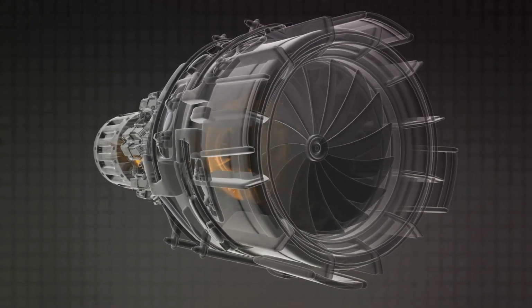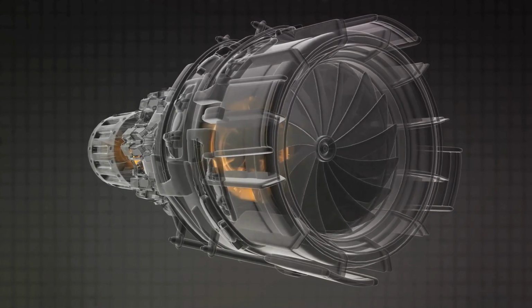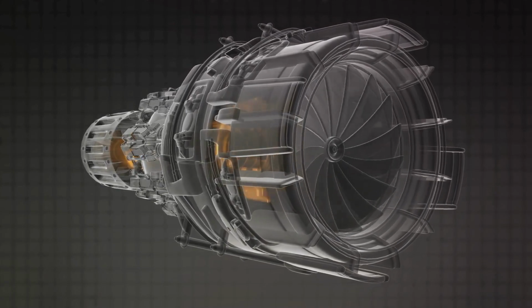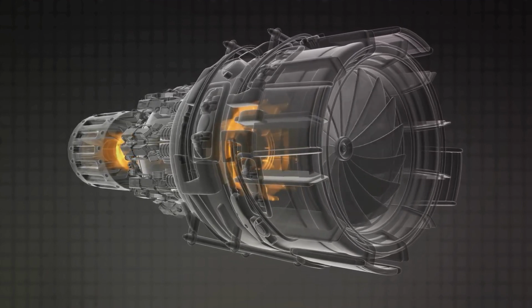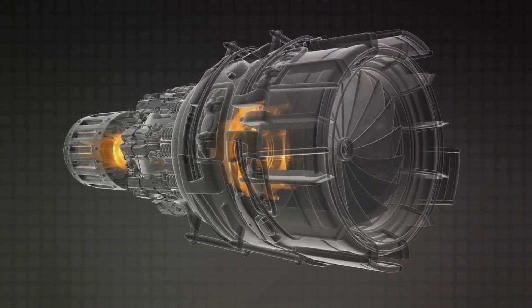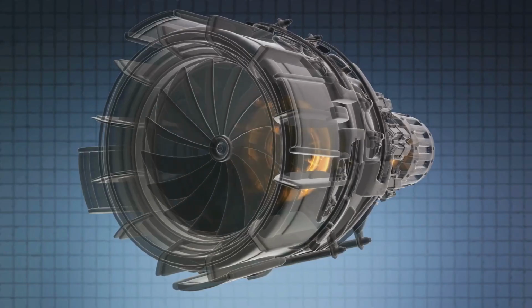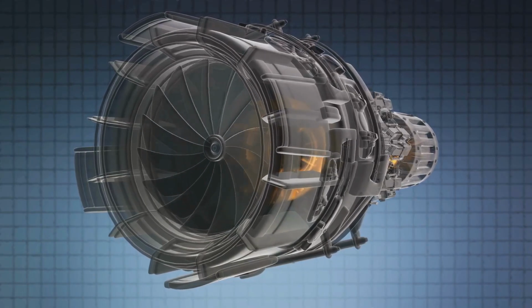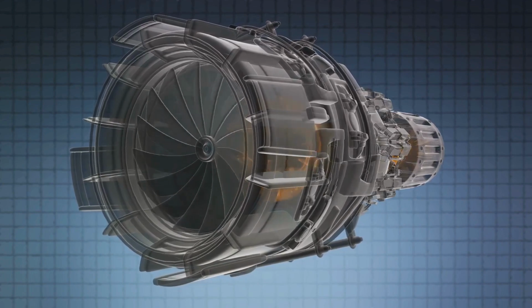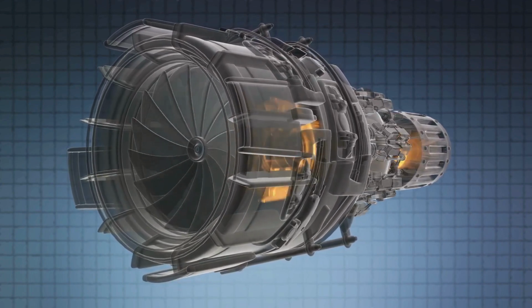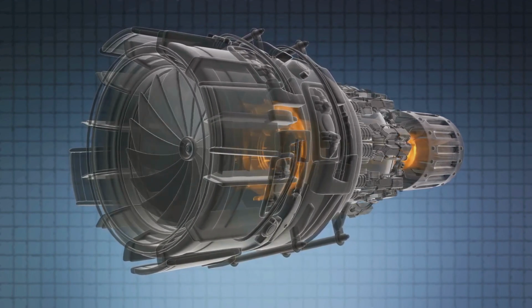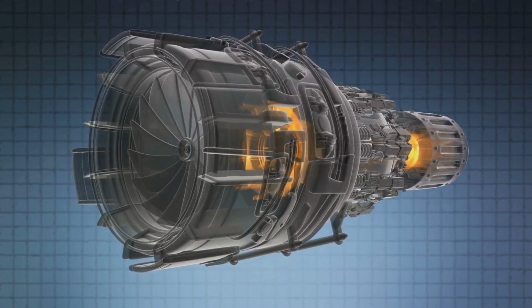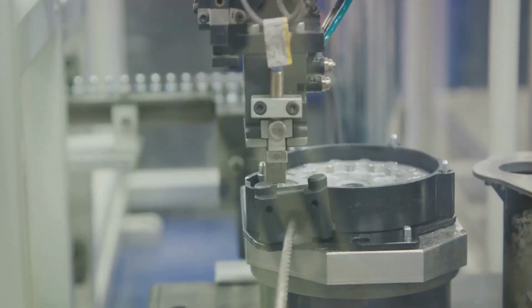The last major component we'll discuss is the engine. Arguably the most complex part of an aircraft, the engine is a feat of engineering that's made up of thousands of individual parts. Manufactured separately, these parts include the fan, compressor, combustor, turbine, and exhaust. Each part is precision engineered and then assembled in a specific order to form the complete engine. The engines are then mounted onto the wings or the fuselage, depending on the aircraft's design.